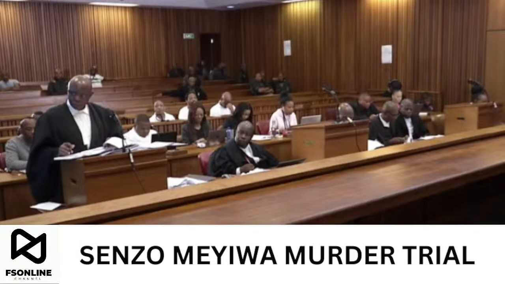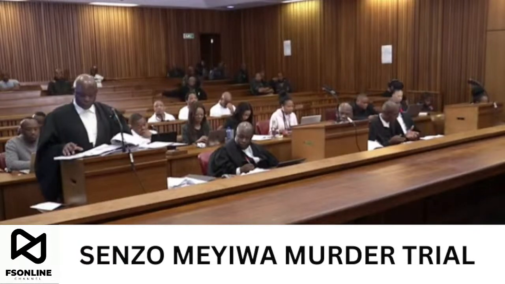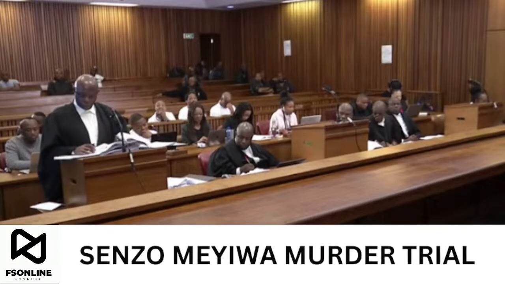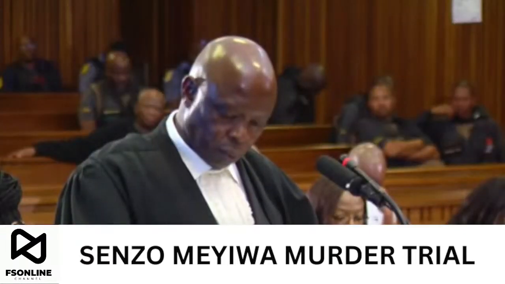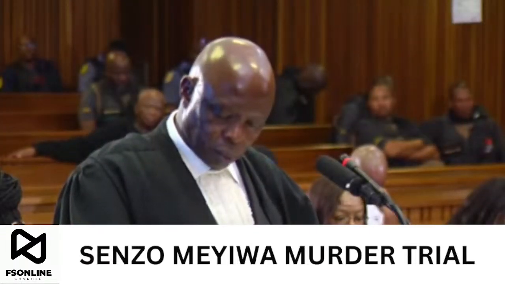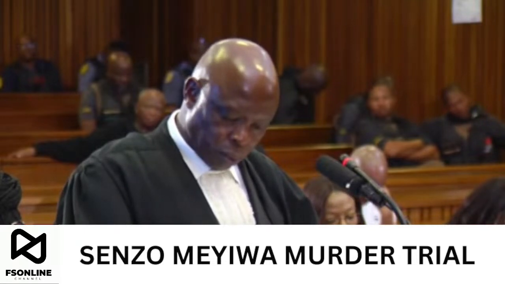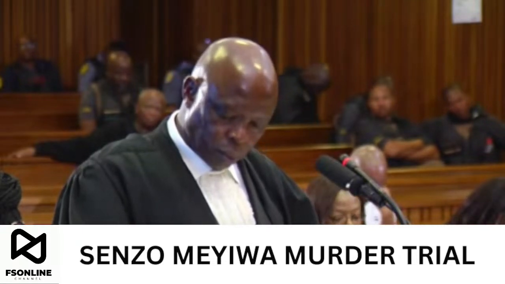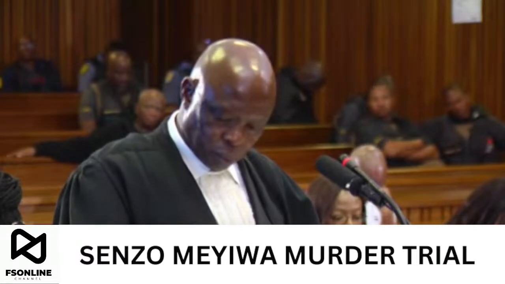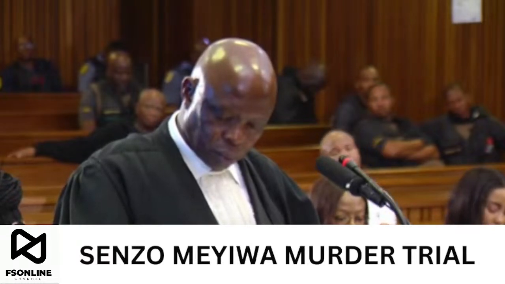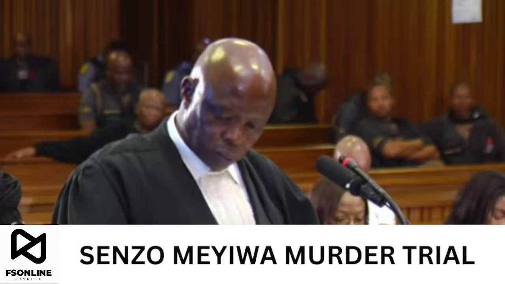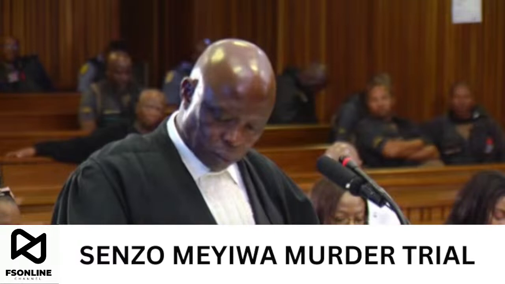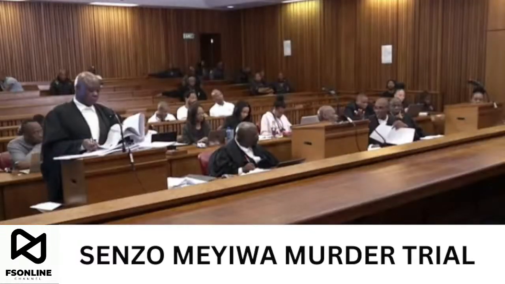Every 3 months, my seniors would usually come and do the inspection, just to check whether there isn't any firearm that got lost. So when they got to this entry, the firearm with SAP 13 number 86, they checked it.